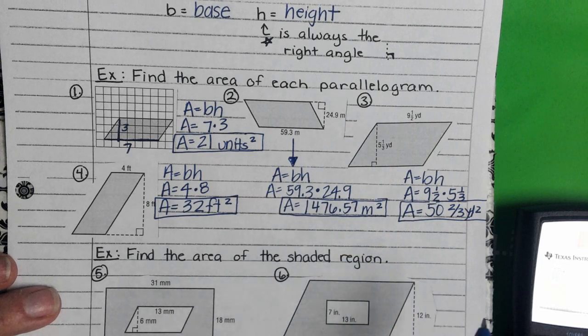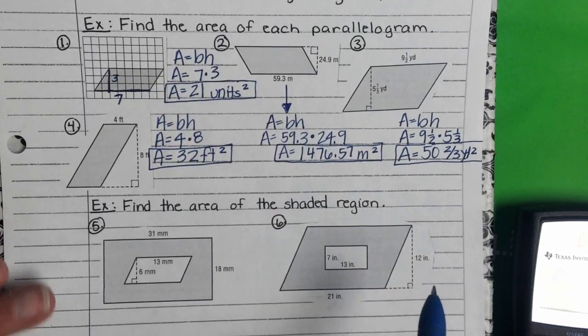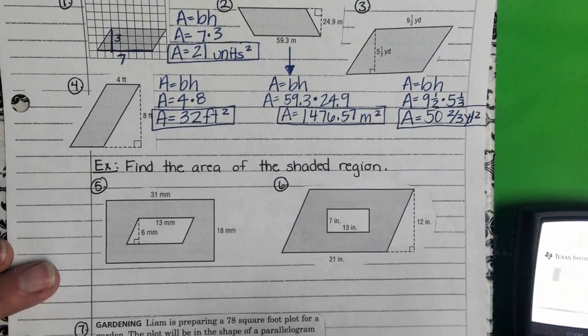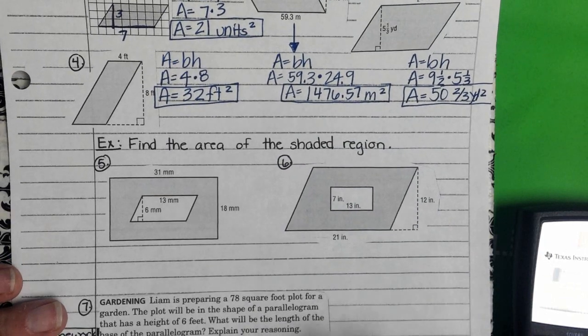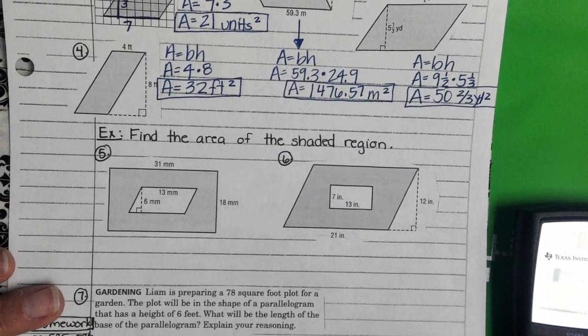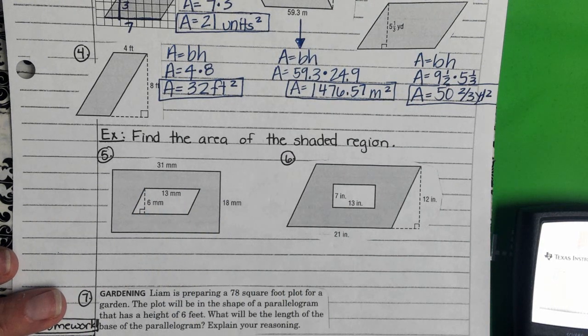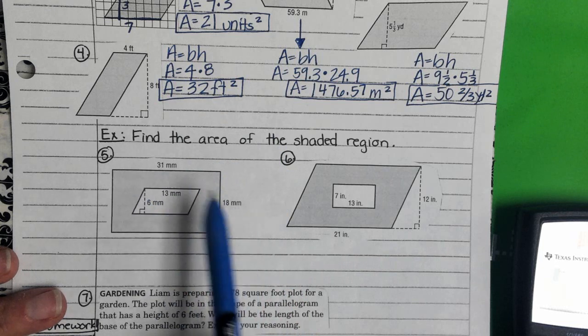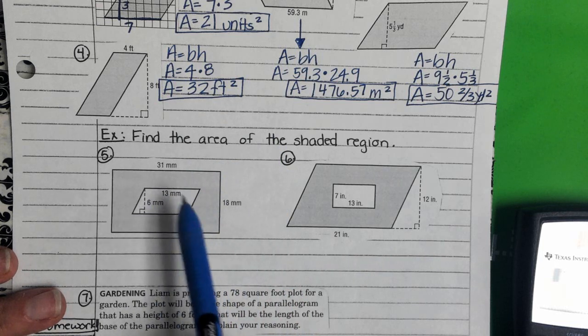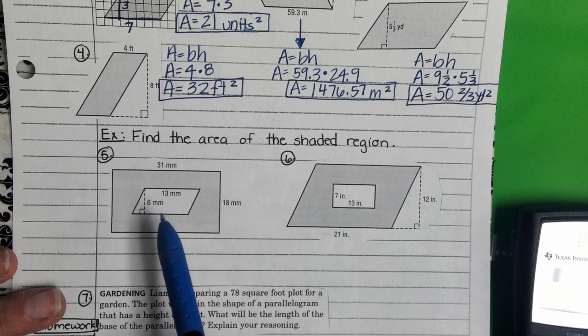All right, here we go. Let's look at the next part. I like to call these geometric donuts. We're not going to do anything with circles this year. You'll get to that in 7th grade. But these are going to be some rectangular and parallelogram donuts. I'm only looking for the area of the shaded region, so I want to get rid of this parallelogram that's on the inside.